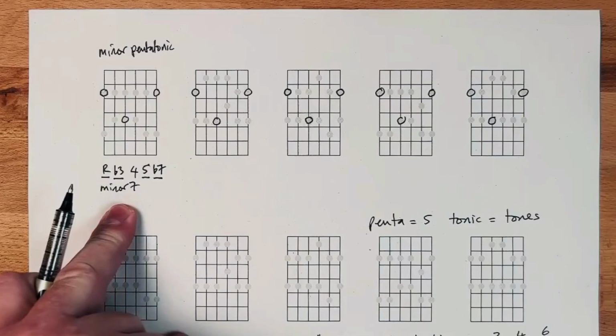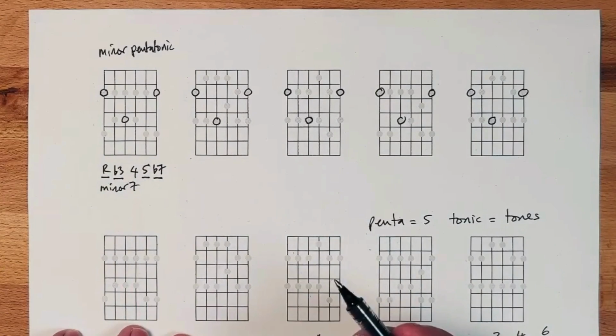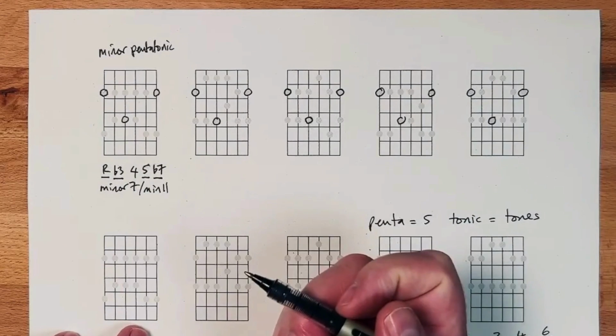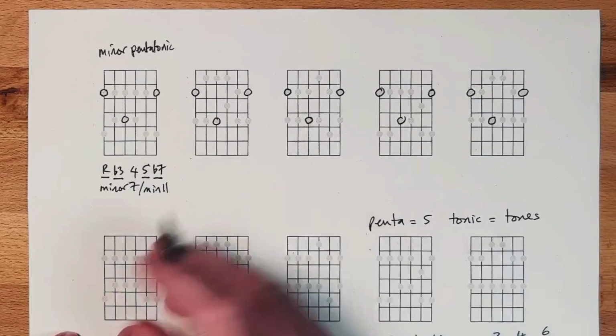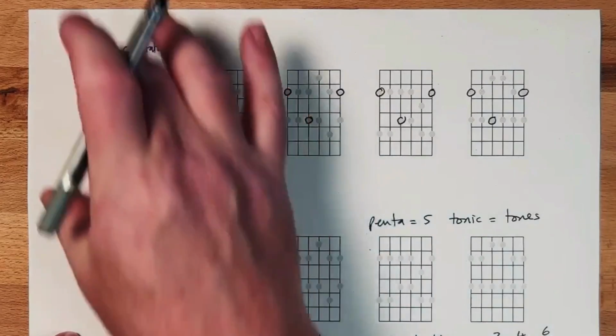So here you can see that that 4 then becomes an 11. So we could get a minor 11 chord in there as well, guys. It's completely up to you how you want to play this. So anytime you get those chords come up, this is what you're after.